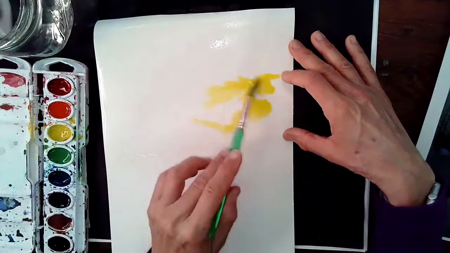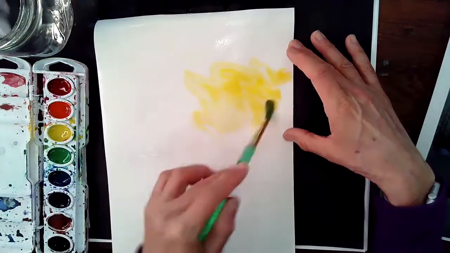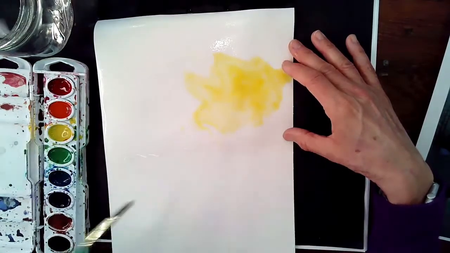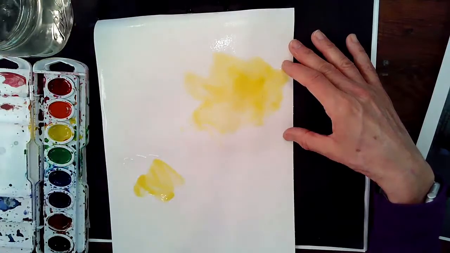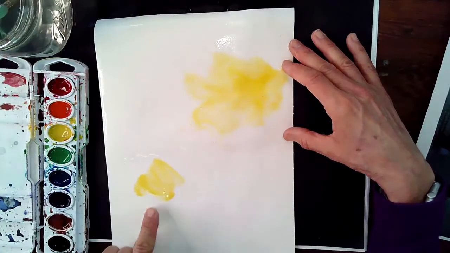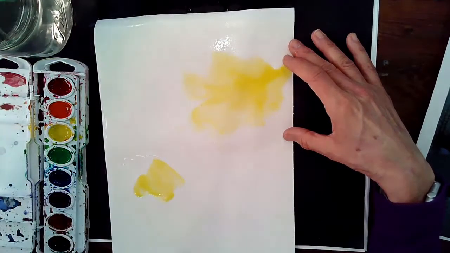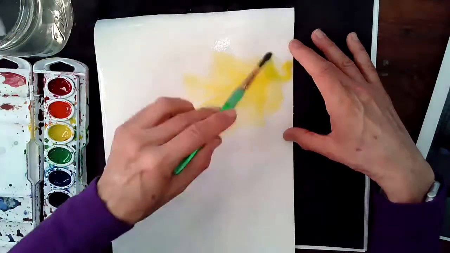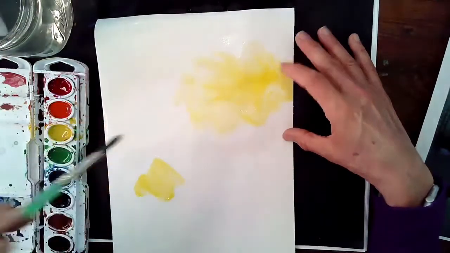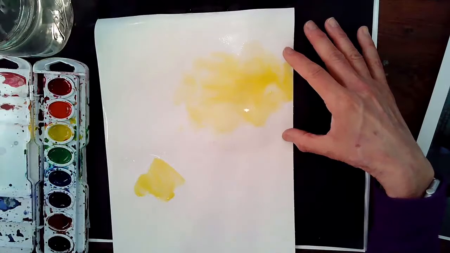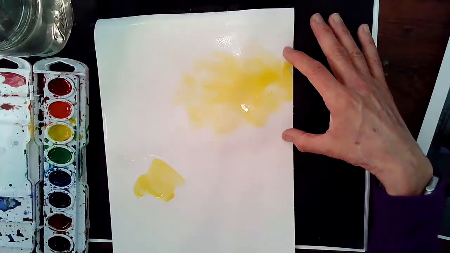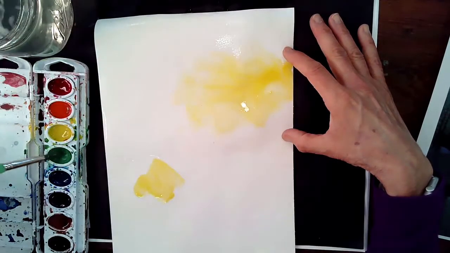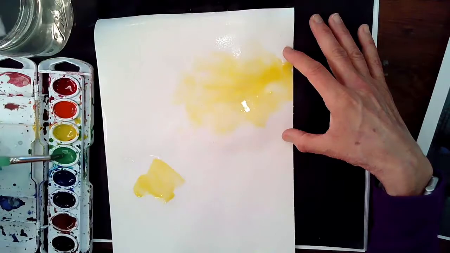So the first thing I'm going to do is just find a place where I want to add some yellow. Now you'll notice when I put my yellow down here, it didn't spread. That's because my paper is dry. We only want to add the color where our paper is wet. Now once I put one color in, I'm going to rinse my brush, and now I'm going to move on and add another color around it.